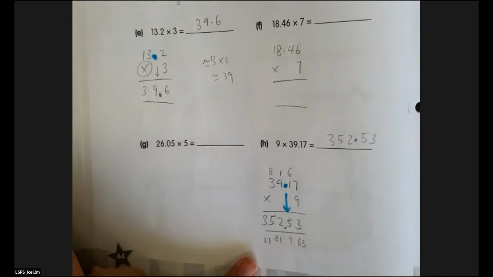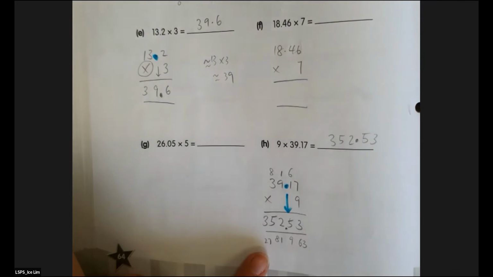Now, you got to be very good at this at the end of primary 4. Because in primary 5, you're going to do multiple digit multiplication with decimals. Yeah, like 39.17 times 90. So you need to be able to do that next year. So right now you got to make sure you get this confidently completed.